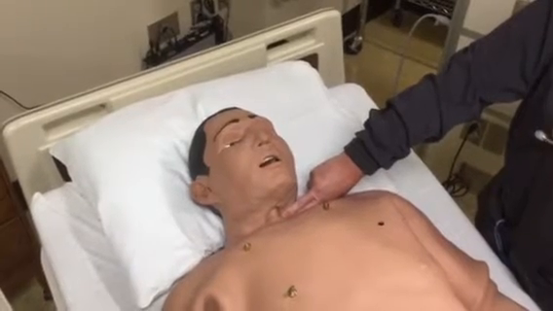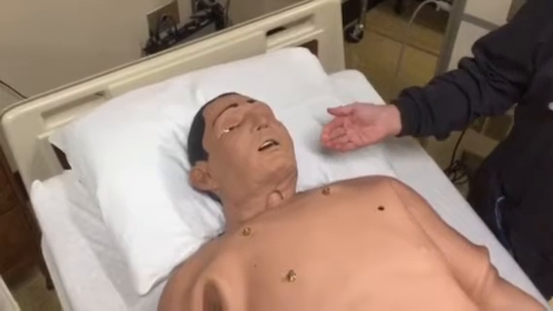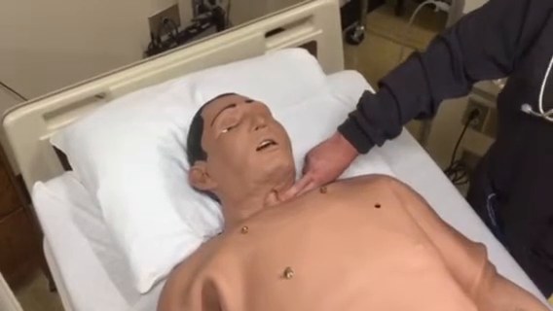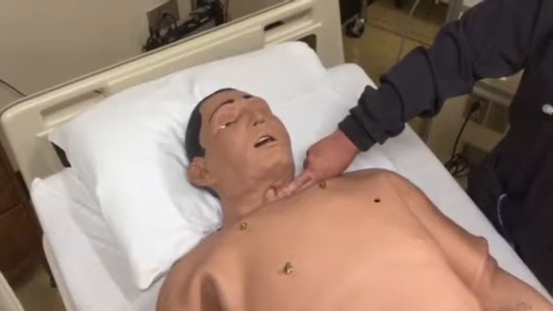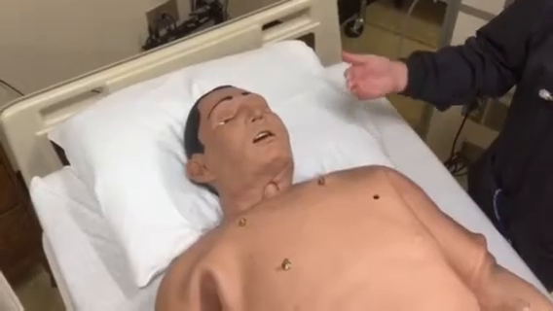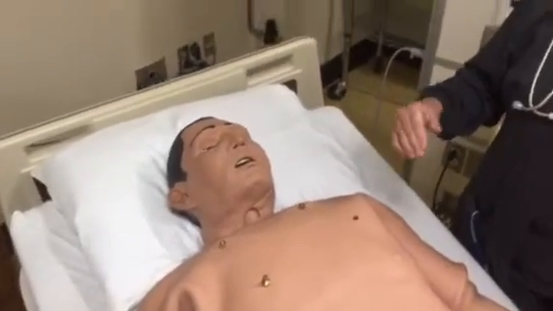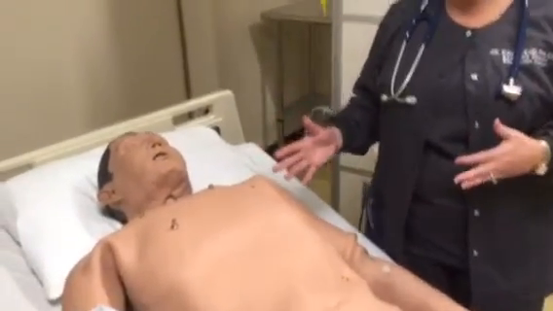The one thing about his pulses is that they are action generated, meaning that when you press in the right spot with the right amount of pressure, the pulse will begin. If you let off or you press too hard, the pulse will stop. So if you are taking a pulse and you happen to move your hand a little bit and it stops and then it restarts, that's just how the simulator works.